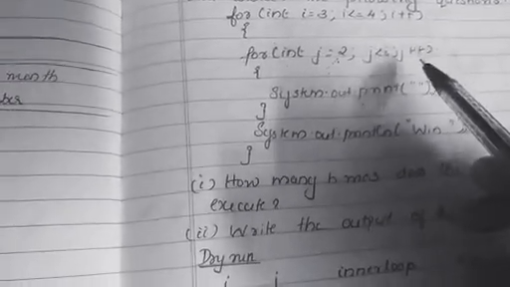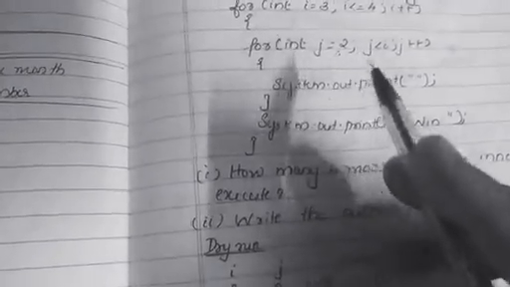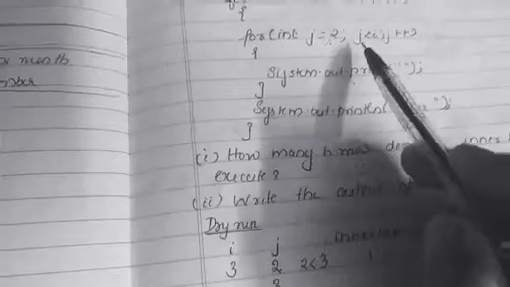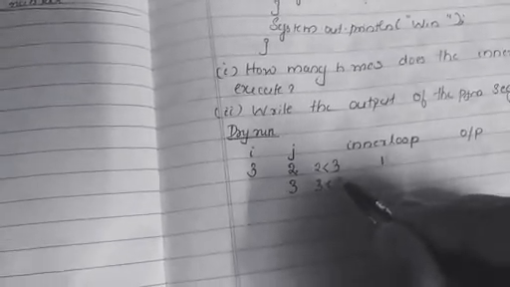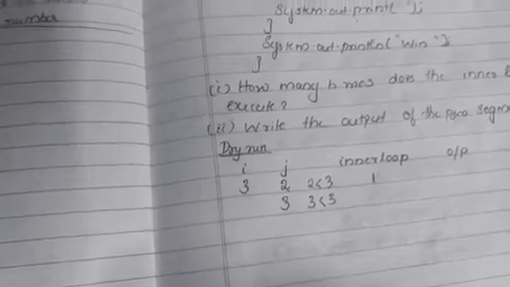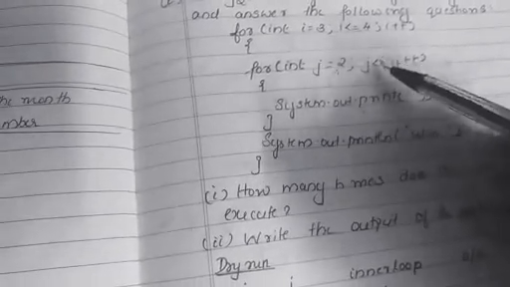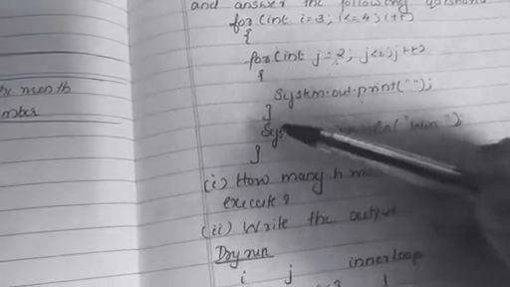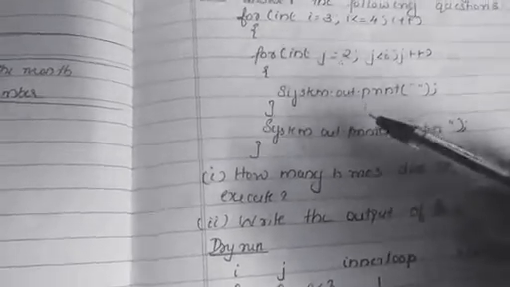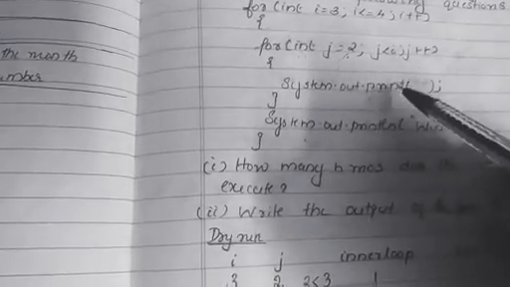We will again increment the value of j. Now the value of j becomes 3, because the initial value of j is 2. We check the condition j less than i, that is 3 less than 3. Is it true? No. Since the condition is not true, we will come out of the for loop. The inner loop has executed 1 time.